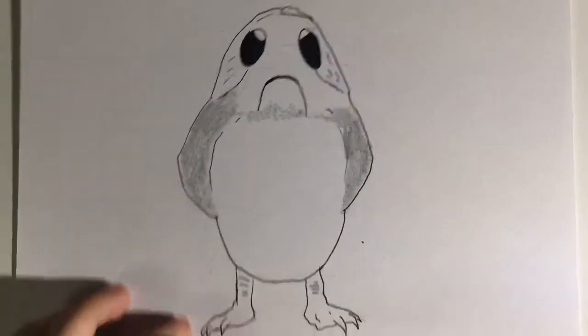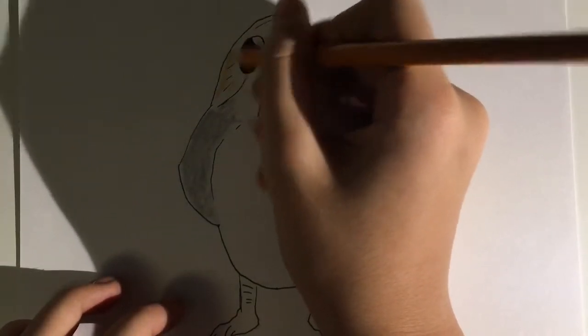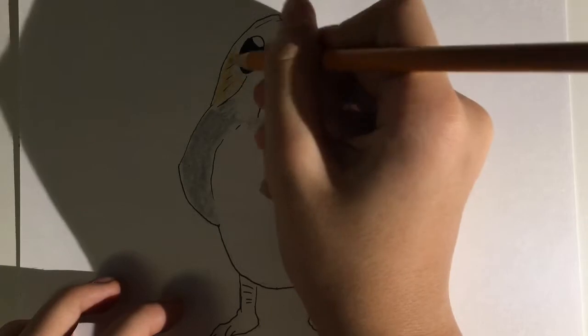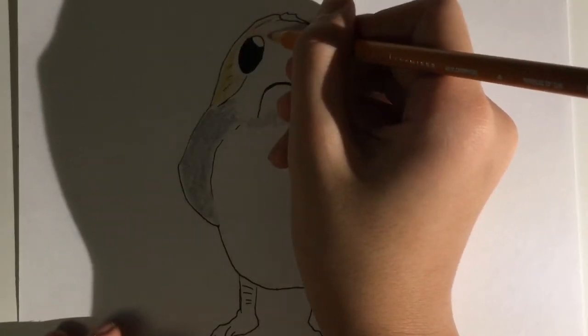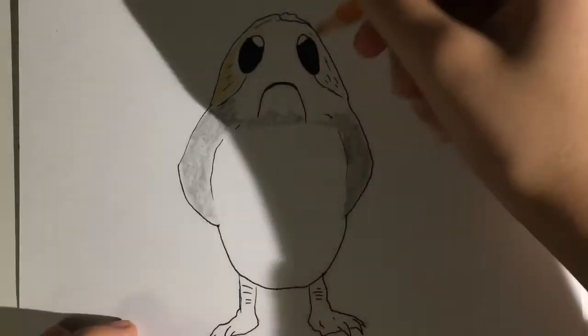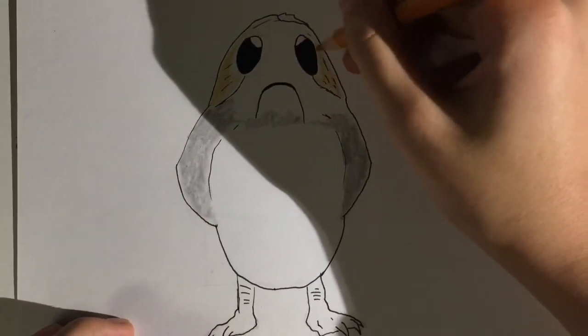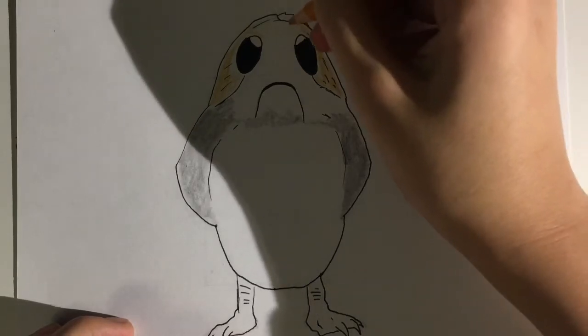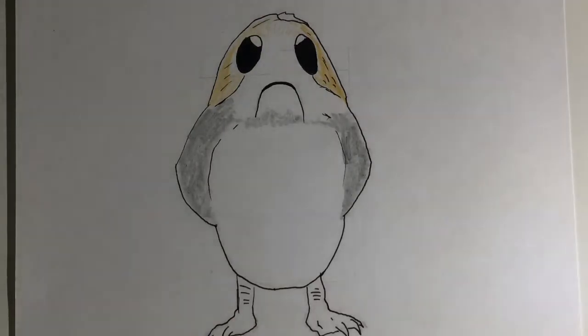I'm gonna stand up here to get the right position. I'm just going to color in his hair. I think that is his hair. I'm just going to move it like this. I'm just applying color very, very lightly right here, so I can always put more pressure on it if I want to.